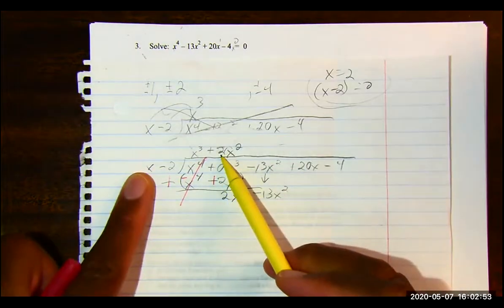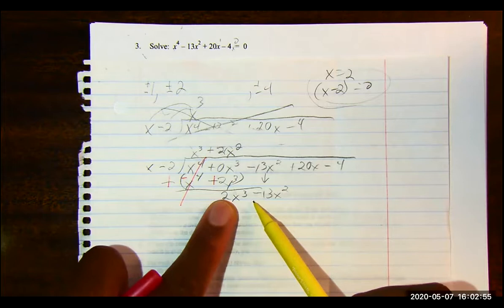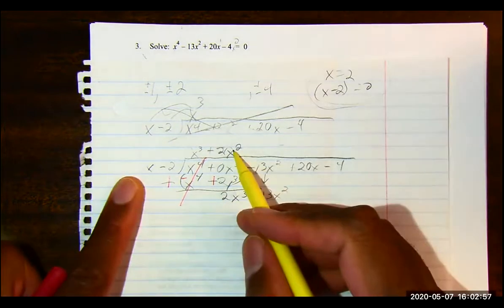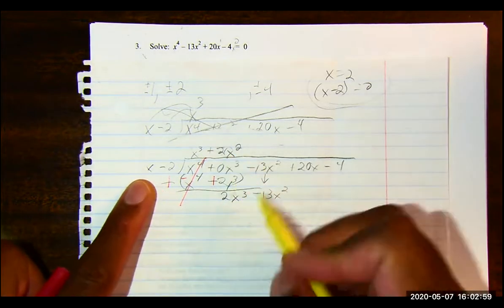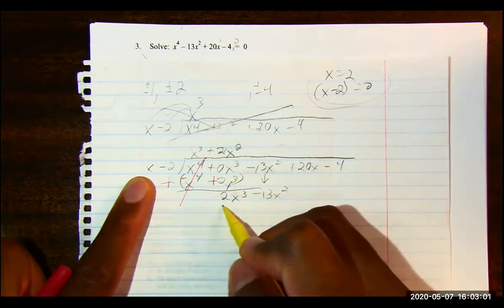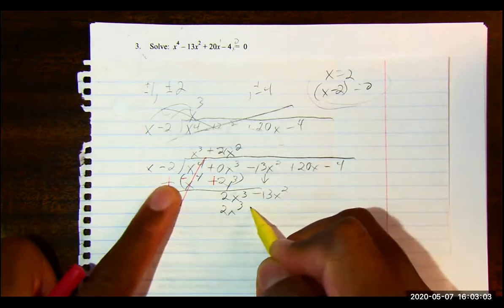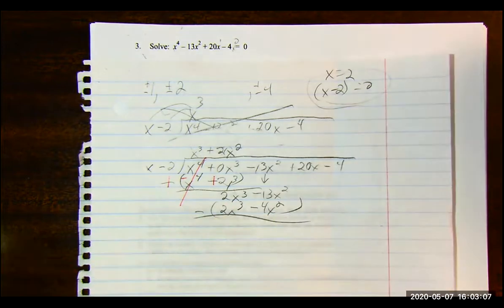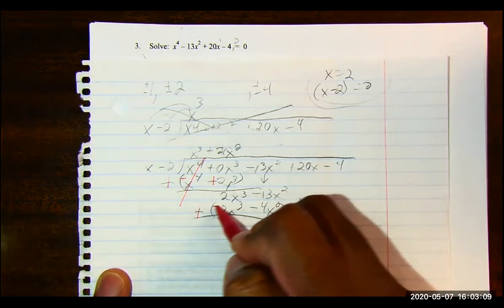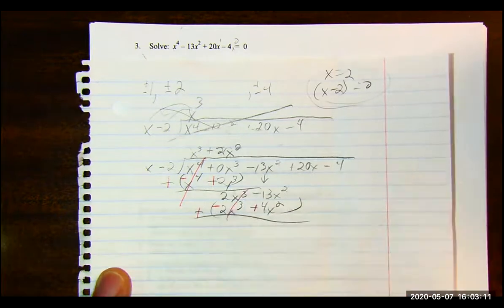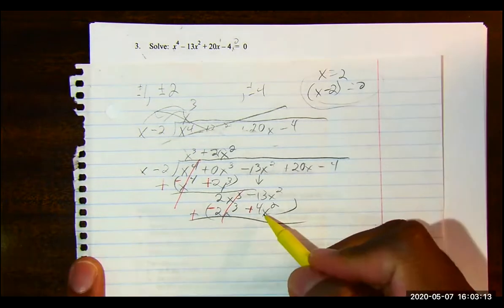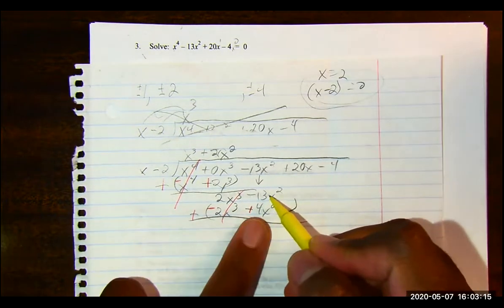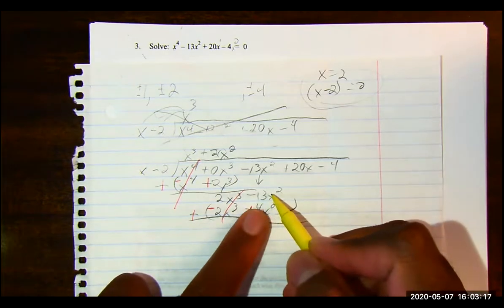So we end up with 2x cubed. 2x squared times x is 2x cubed minus 4x squared. Subtract these. Flip, change these guys, cancels out. 13, 12, 11, 10, 9.